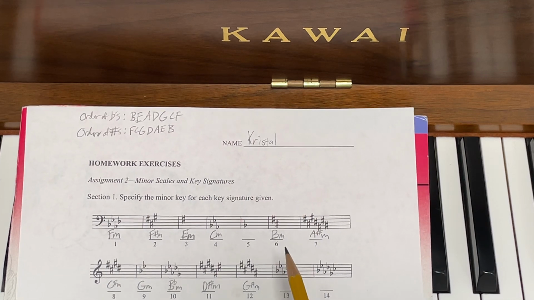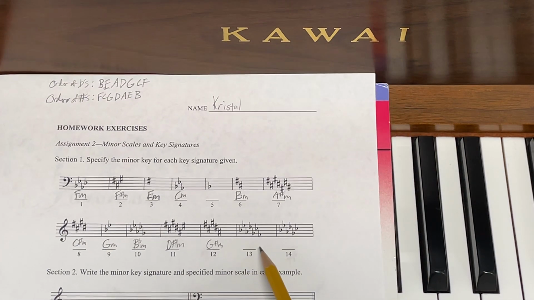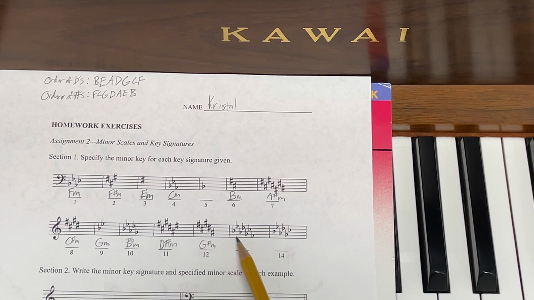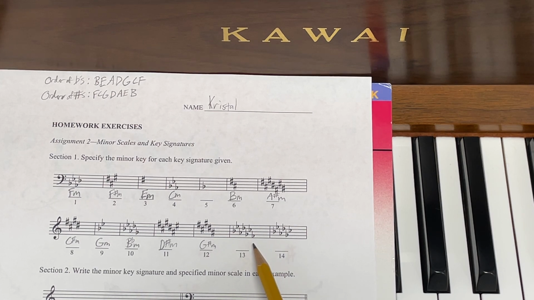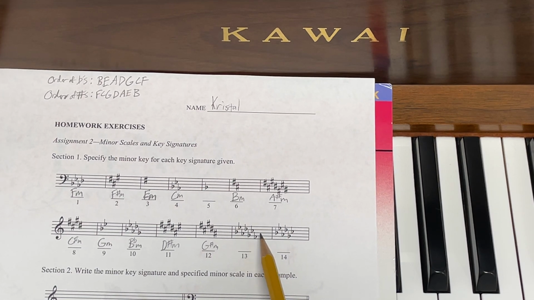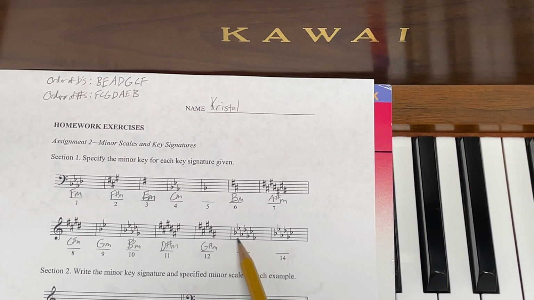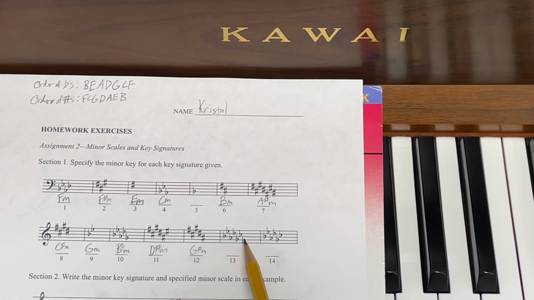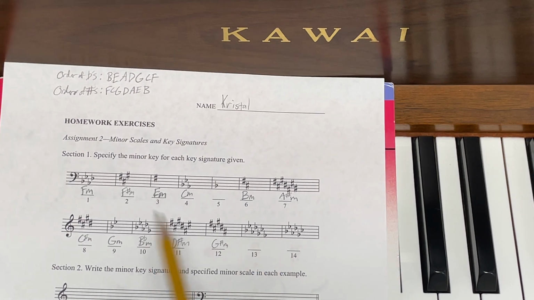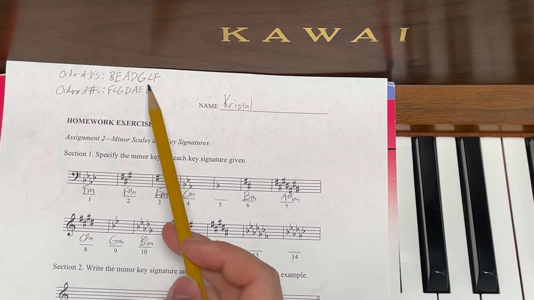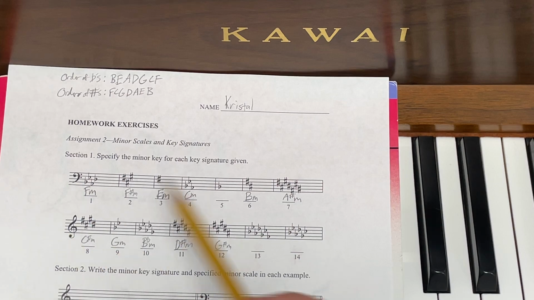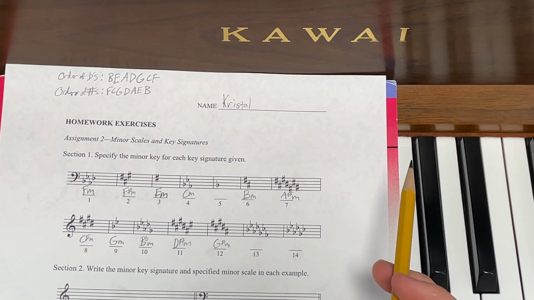Okay. Moving on to number 13. We got, oh gosh, how many? 7 flats. So that's the maximum number of flats. 7 flats. So we're at the end of Beadgesuch right there. So the second to last flat, again, you could look here or you could even look here, is going to be C flat. So we're in the key of C flat major there, very unfortunately.